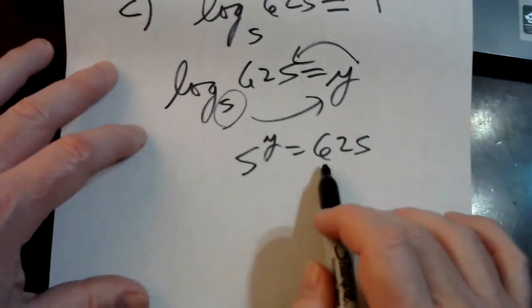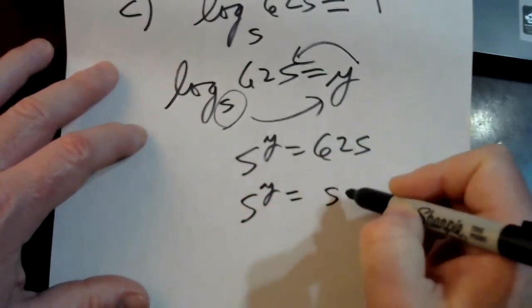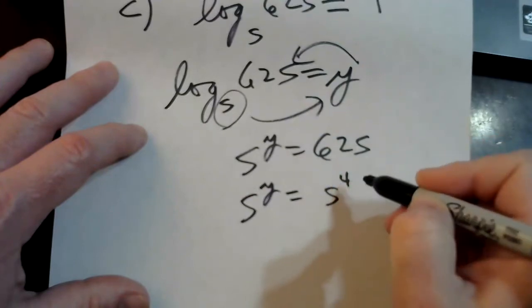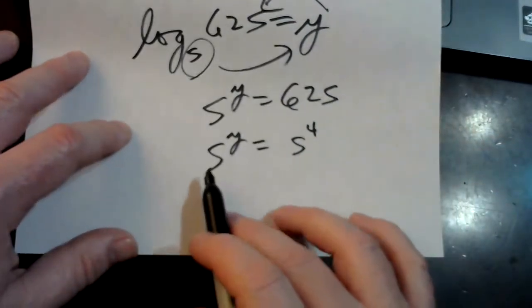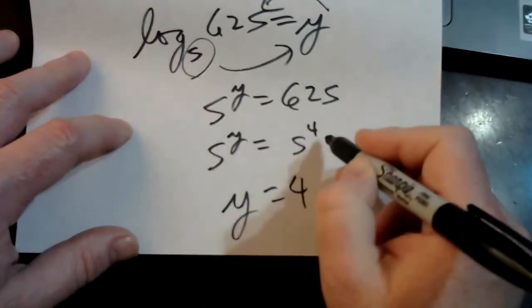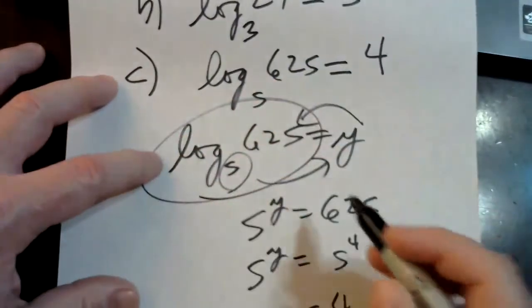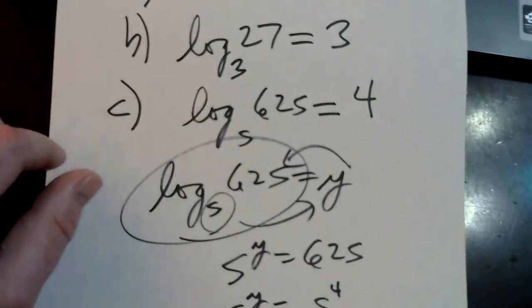Well, you can solve exponential equations by making the bases the same. I don't know if this makes it easier or not. So I know 625 is 5 to the 4th power. You can show that there's a property that says once the bases are the same, the exponents have to be equal to each other. So y has to be equal to 4. But what is y? It's the log of 625 to base 5, so that's how I get a 4 there. That's the other way to do it. But the first way is probably easier for most of you.